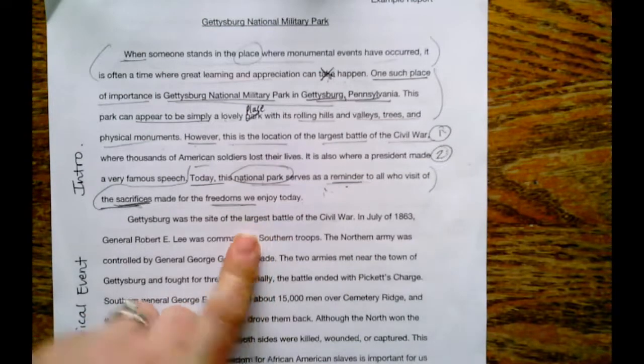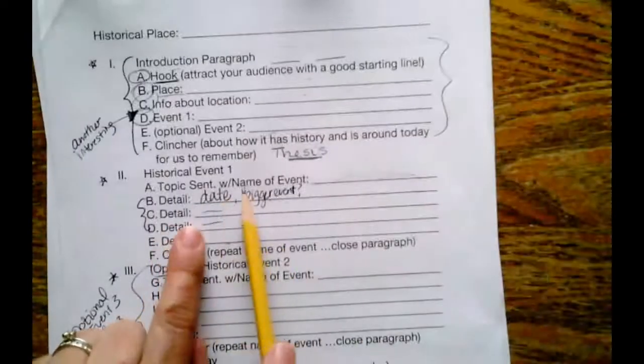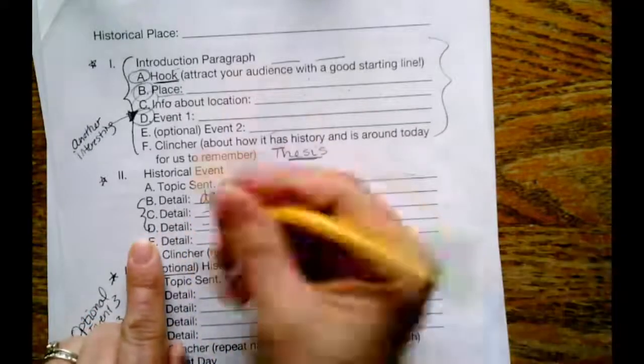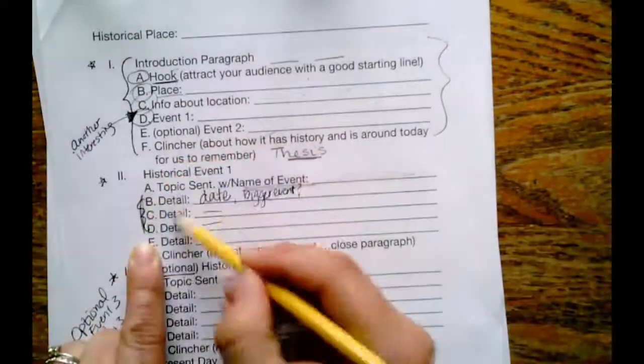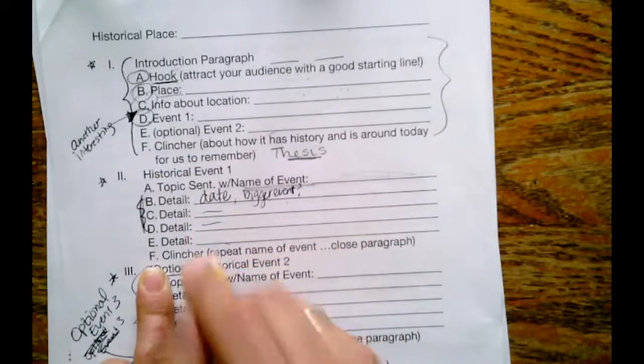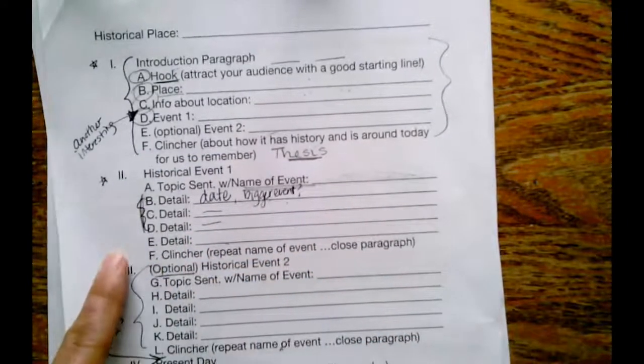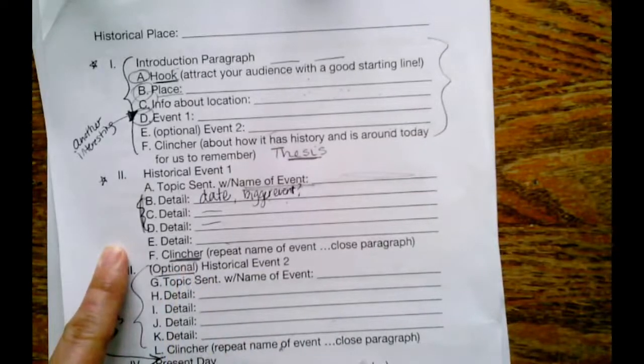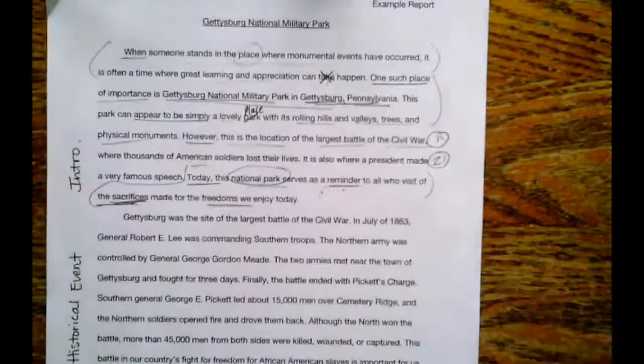Okay, so that's here, and then you'll have your details, at least 3 sentences, please, with your details. And then your clincher. So repeat the name of the event and finish that paragraph.